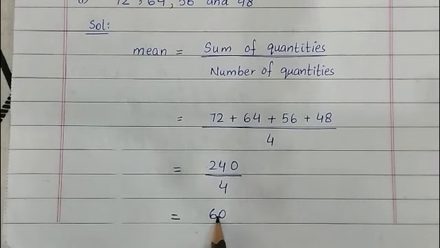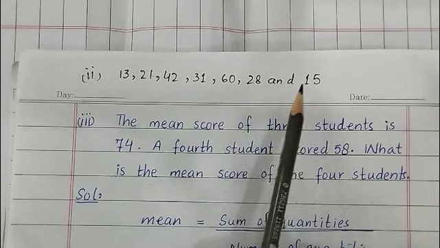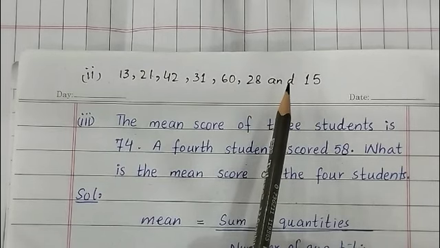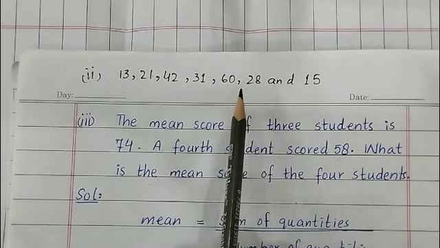Part 2 is similar to part 1, and here there are, I think, 7 quantities, 1, 2, 3, 4, 5, 6, 7. Yes, there are 7 quantities. So you are going to write the formula of mean, that is sum of quantities divided by number of quantities. You write all these quantities with plus signs first to find the sum of the quantities, and then you have to divide them by 7 because there are 7 quantities. When you add the quantities, the answer will be 210, and you divide it by 7. So 210 divided by 7 is 30.